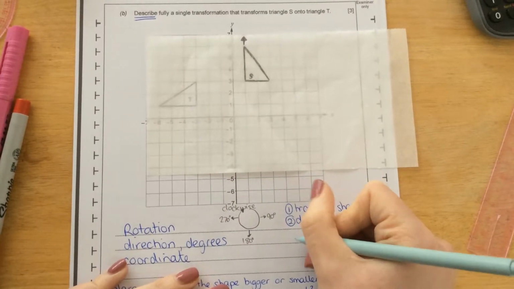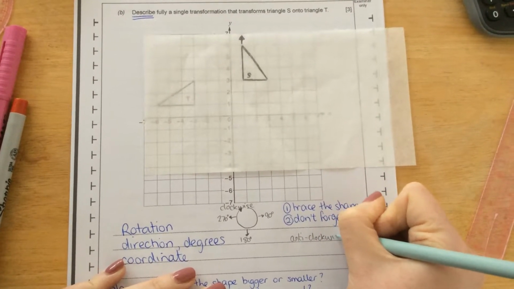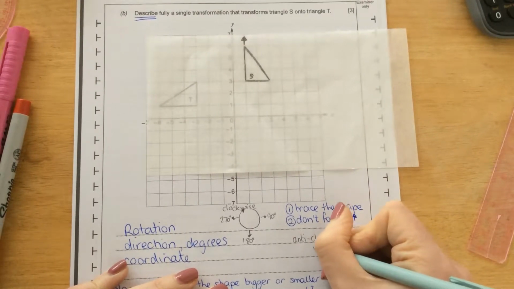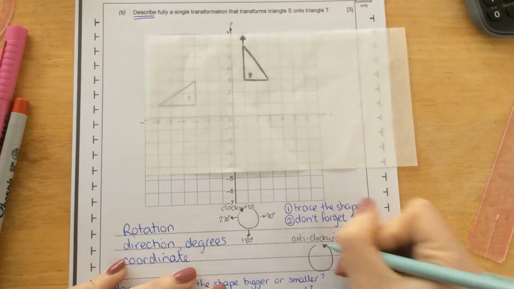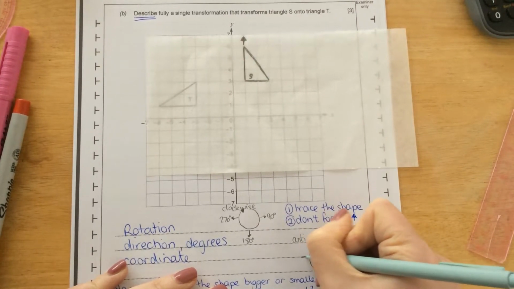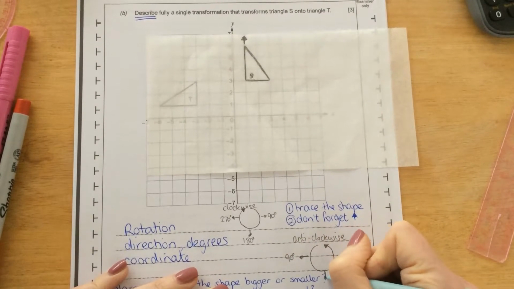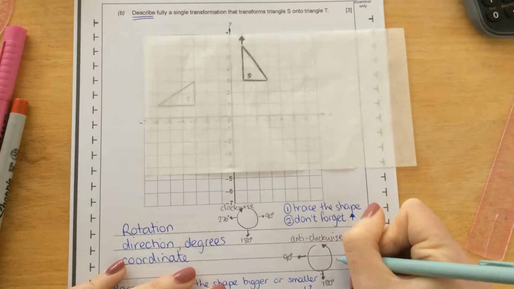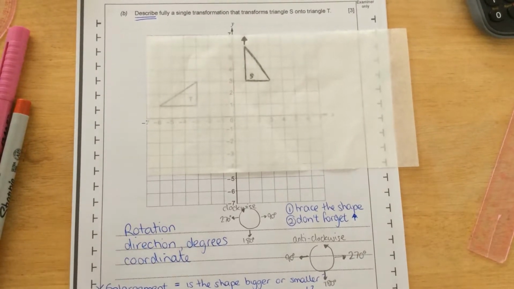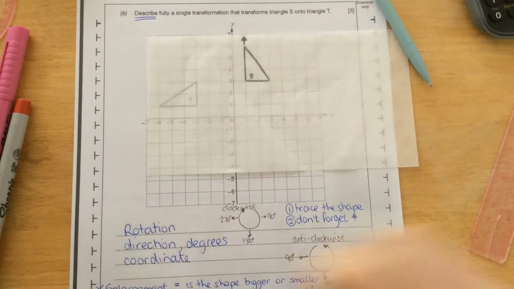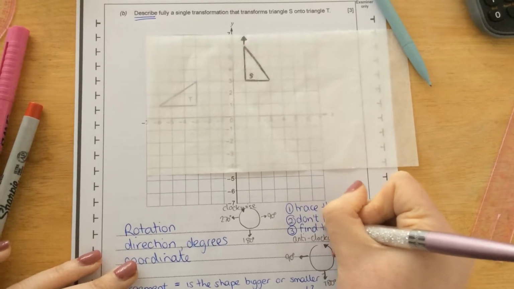Now, if I'd turned the shape anti-clockwise, so that's the opposite way that the hands on your watch turn, your arrow would be facing this way at 90 degrees, this way at 180 degrees, and this way at 270 degrees.